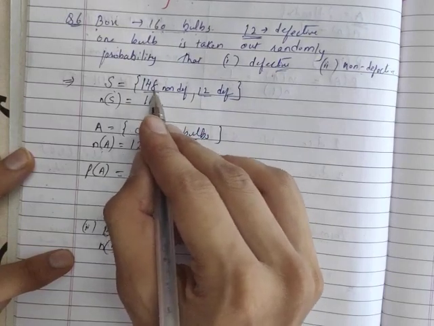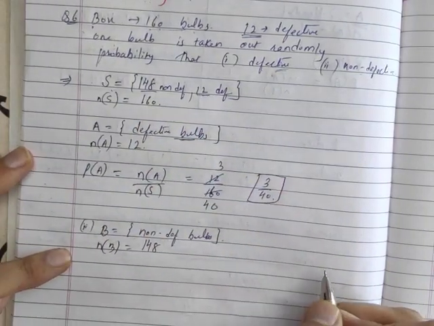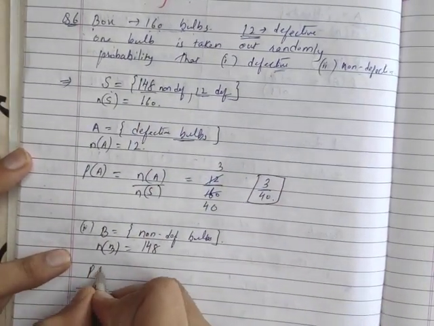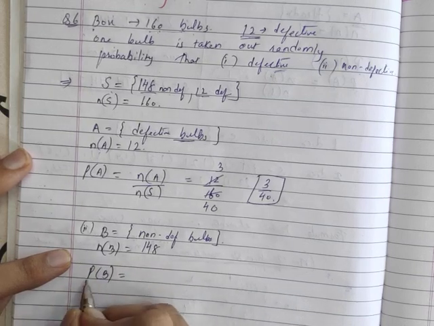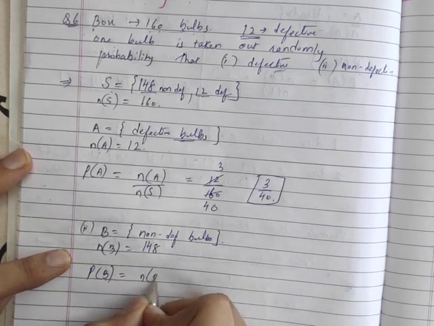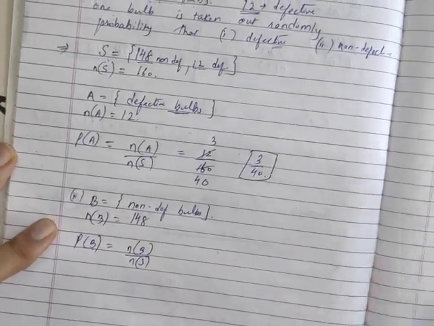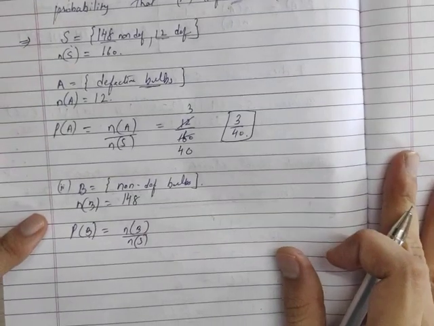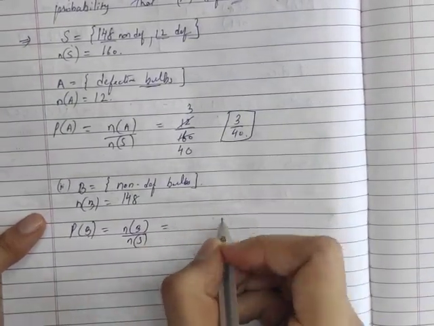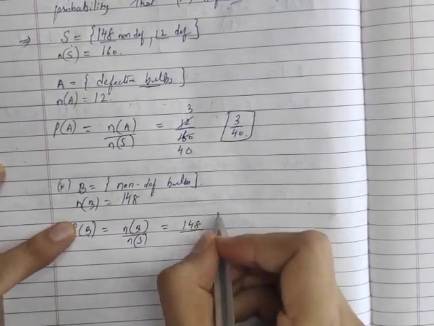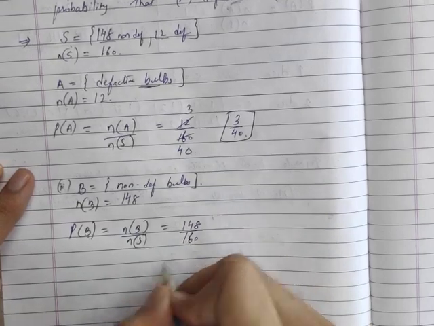Non-defective, total was 148. The probability of that event to occur, that means P of B, is N of B upon N of S. I hope it's understandable. Which is equal to 148 upon 160.